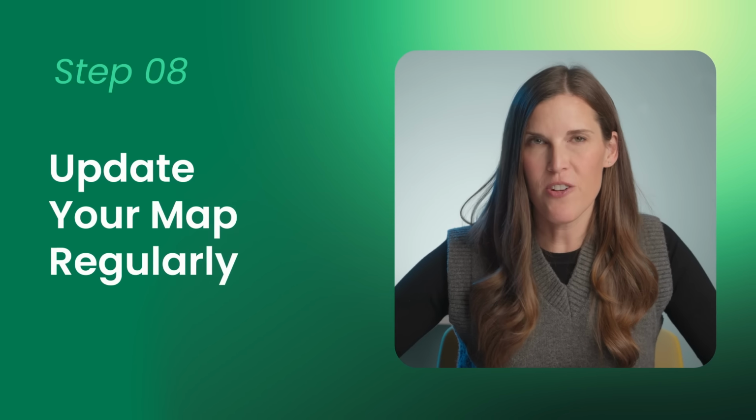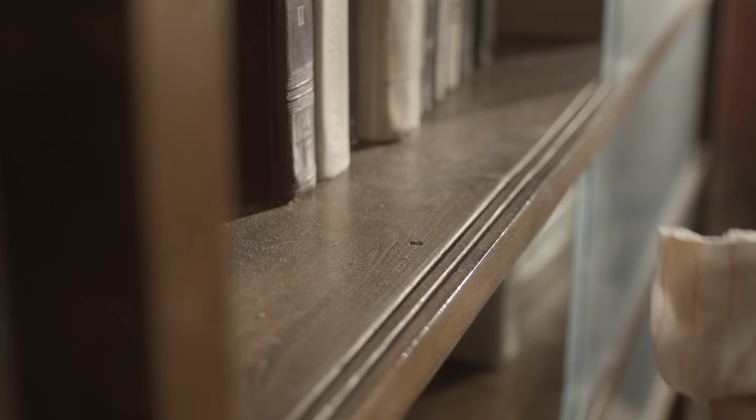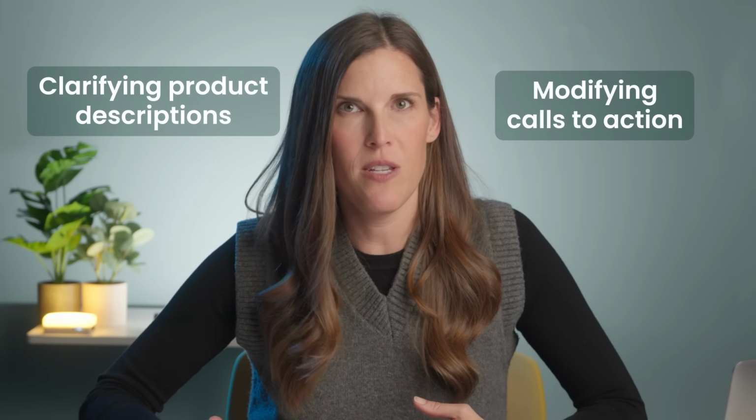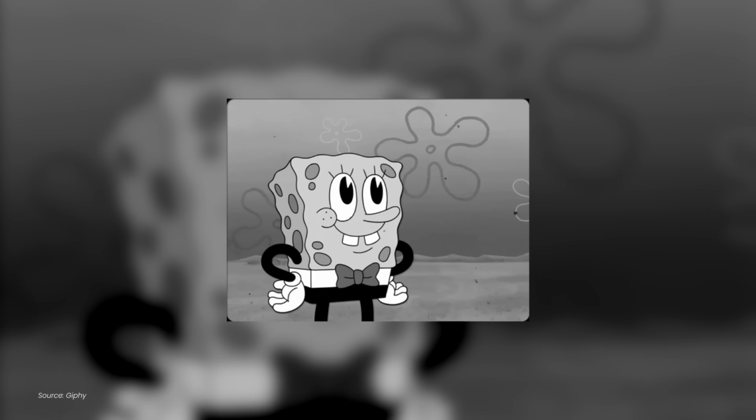Update your map regularly. Customer journeys evolve, so your map should too. Don't just let it collect dust on a shelf somewhere. As you dig into your data, look for areas to improve, whether that's modifying calls to action or clarifying product descriptions. You should stay on top of the metrics you've already set and do regular updates, monthly or quarterly, to help ensure your map stays relevant and effective.